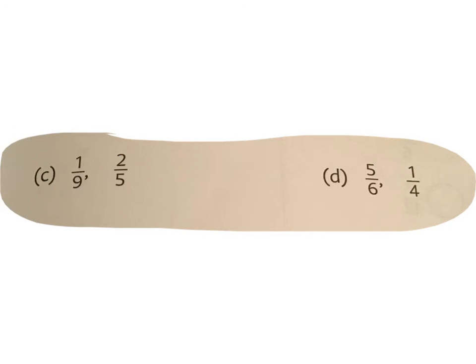All right, let's try again. 1/9 and 2/5. I'll do the common denominators up here, 9 and 5. And I believe I have said to start with the bigger number. So 9, 18, 27, 36.